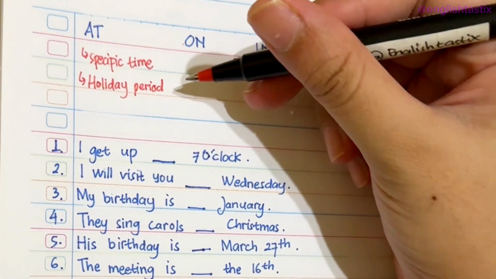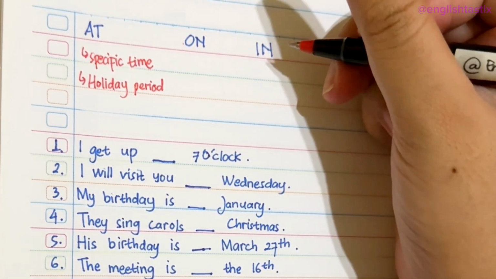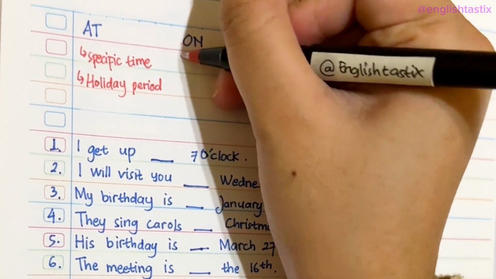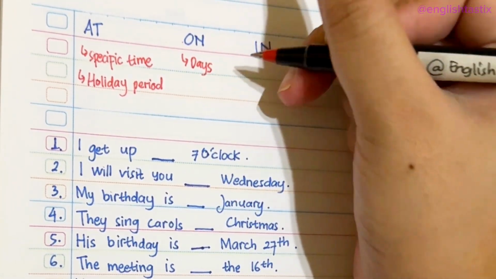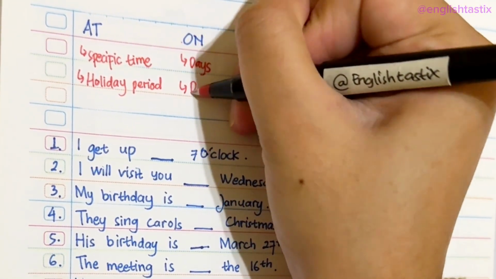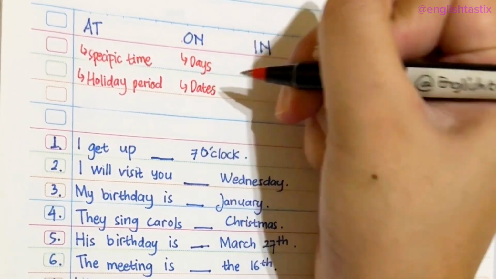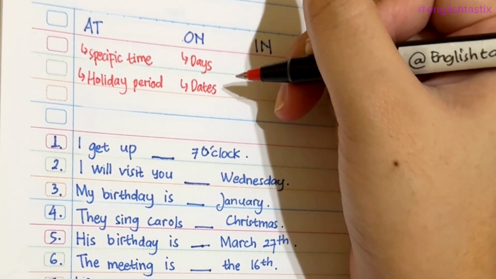Alright? Next, on is used for days like on Monday, on Tuesday, on Saturday. And on is also used for dates like on March 19th, on March 1st.